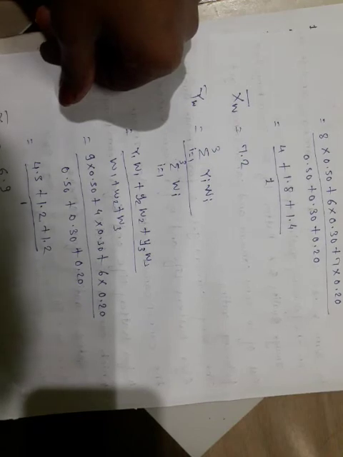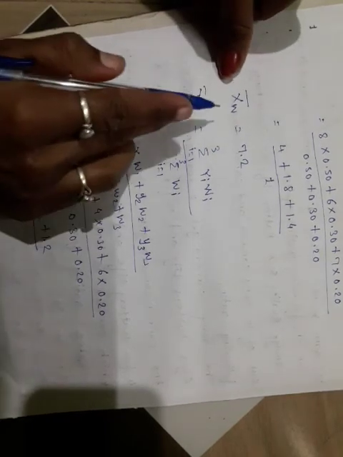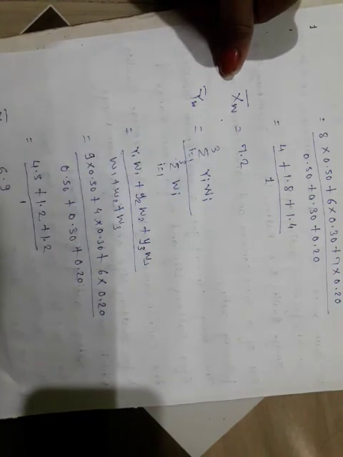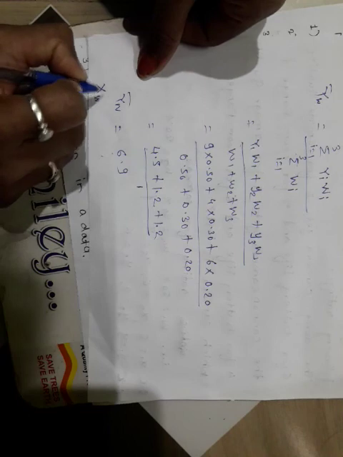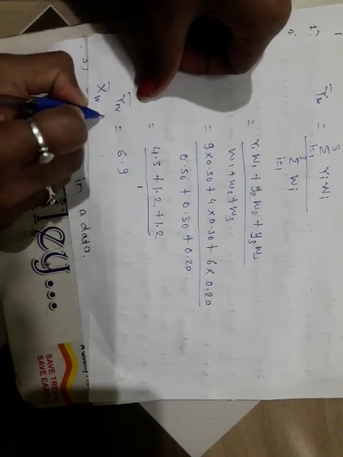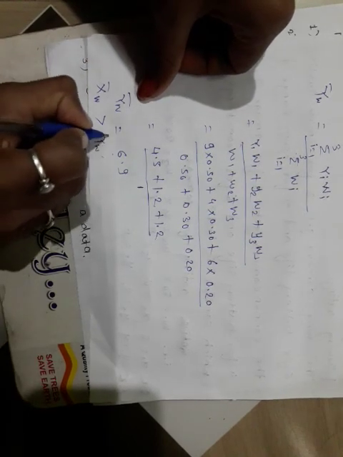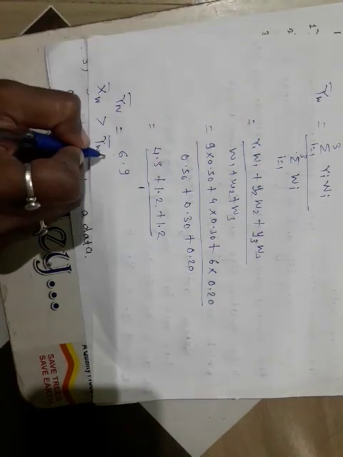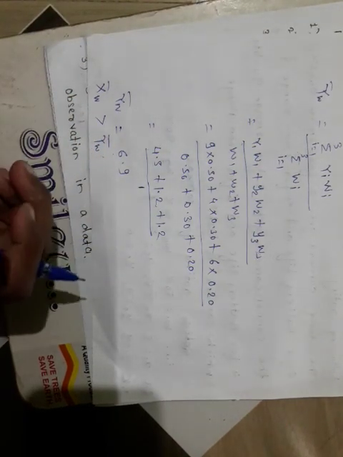So here 7.2 is greater than 6.9. So the weighted mean of x bar is greater than the weighted mean of y bar. So here Sam should decide to buy the Sony camera.